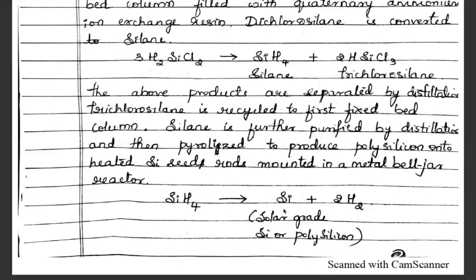So how do I convert it into silicon? It is in the form of SiH4. I have to break the hydrogen bonds. How to break them? By undergoing a pyrolysis reaction. Pyrolysis means heating it at extremely high temperature in a metal bell jar reactor, so that all the bonds are broken and we get silicon plus 2H2. Thus obtained silicon is called solar grade silicon or polysilicon, which is of 99.9999% purity.